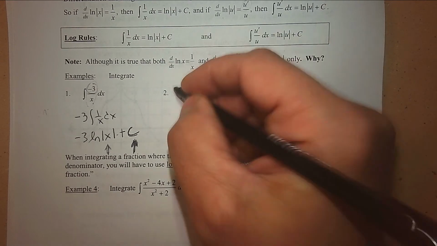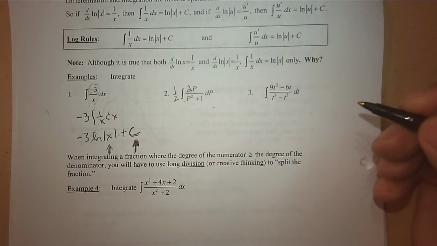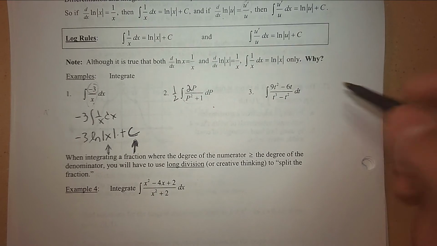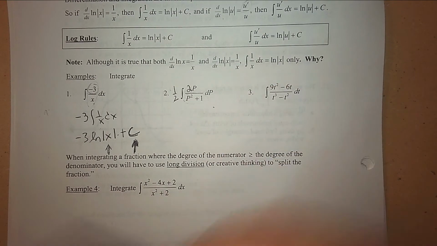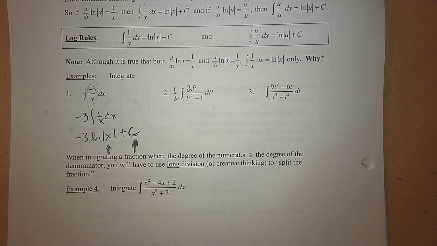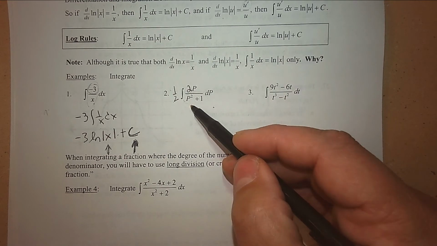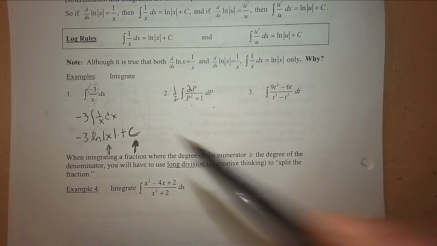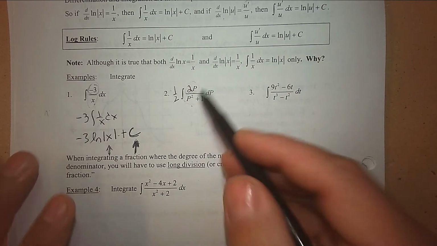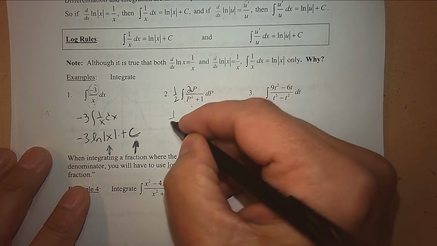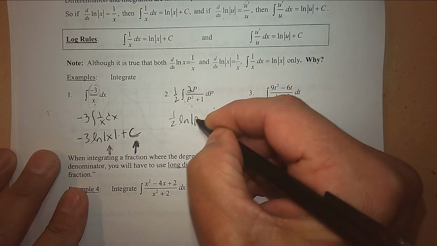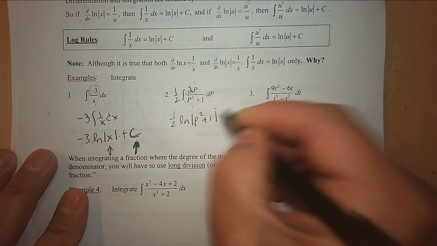But for it to stay equivalent, what needs to be in front? 1/2 undoes the 2. Now we're good. Now you just follow the rules. Don't worry about the hook. We've already taken care of the hook. What's the rule here? 1/2 in front, ln of what? P squared plus 1, and?